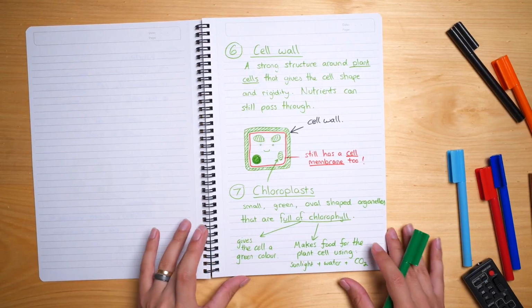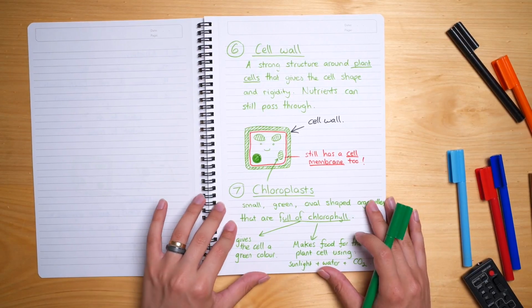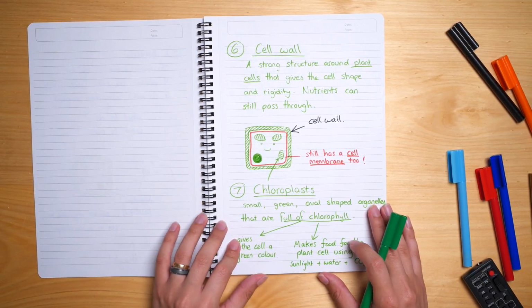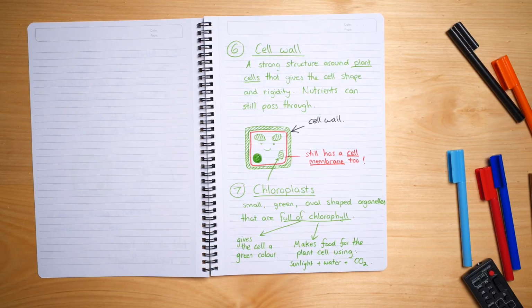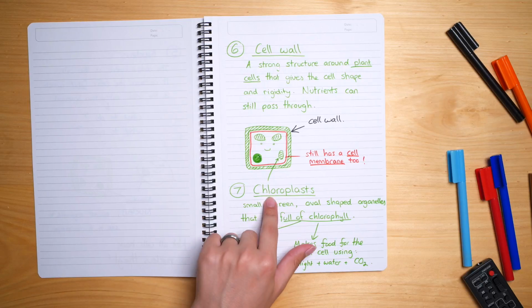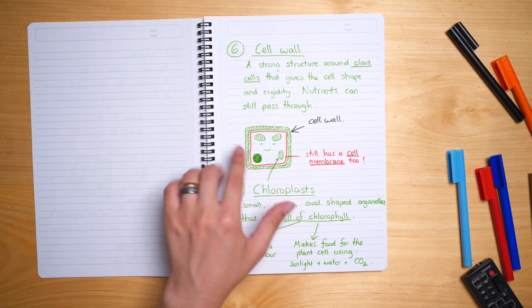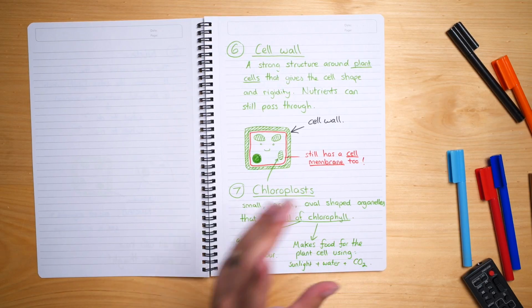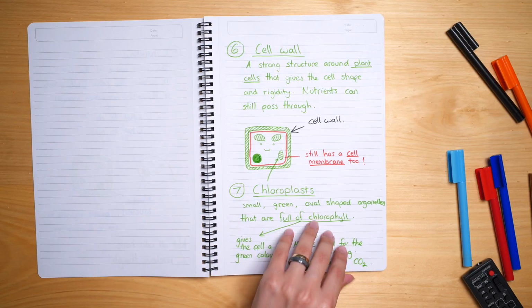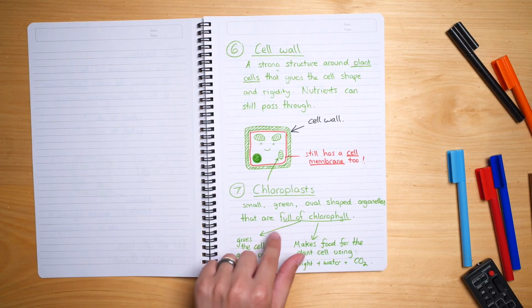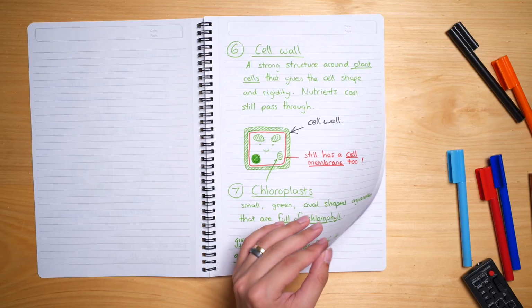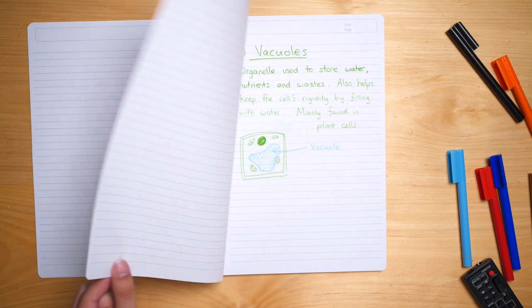However, I have been made aware that not all plant cells have chloroplasts, depending on what part of the plant you're looking at. So I would make a guess that if chloroplasts are green, and that therefore makes leaves very green, maybe the trunk of a tree, maybe that kind of cell doesn't have a chloroplast in it because it doesn't have that sort of green pigment to it.